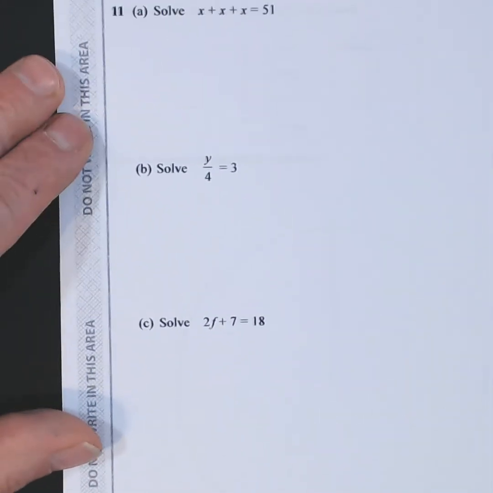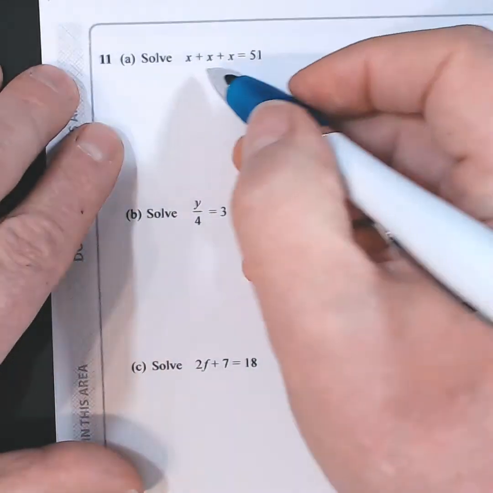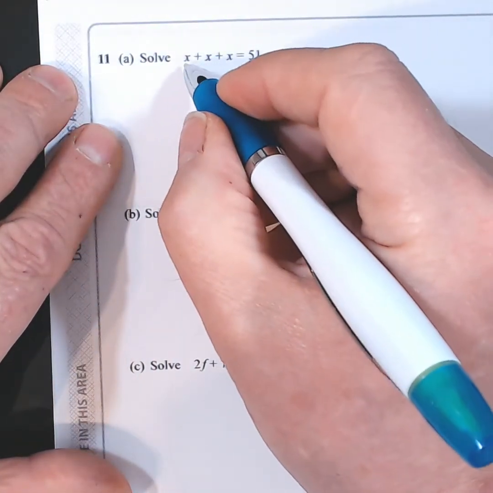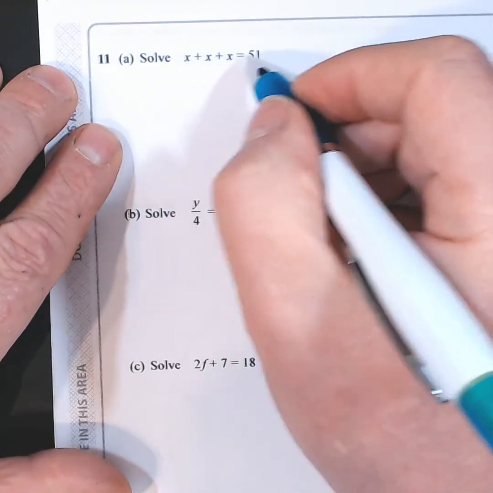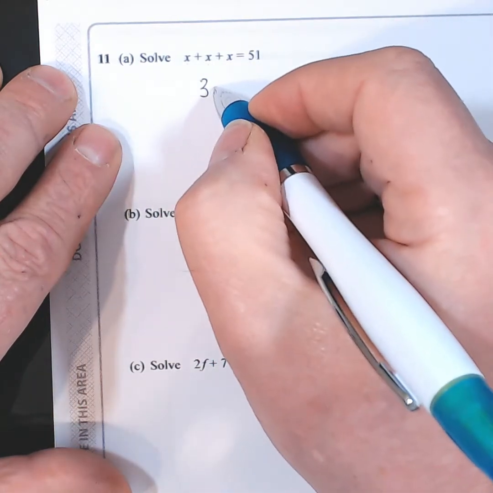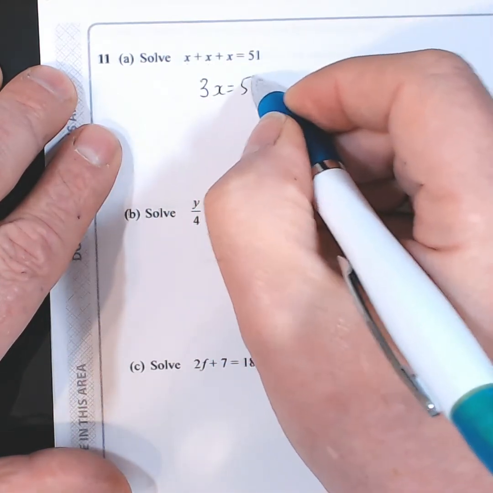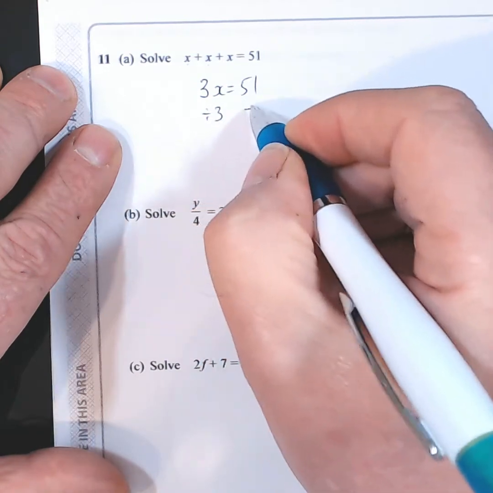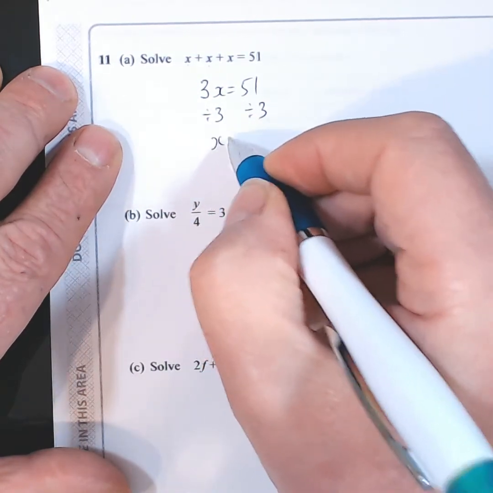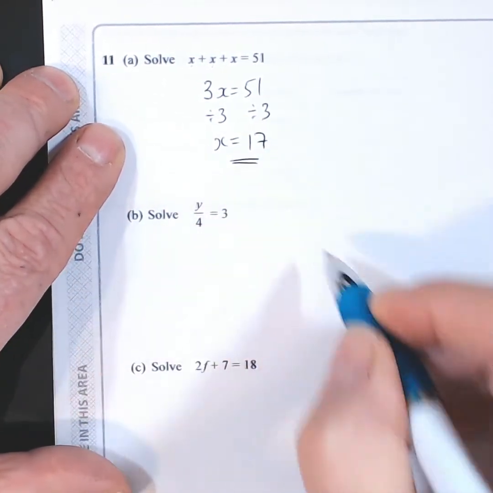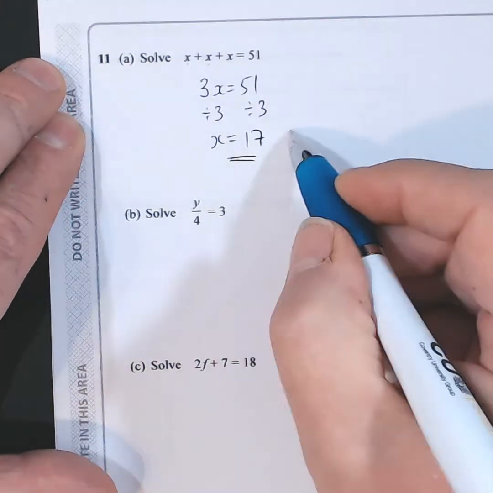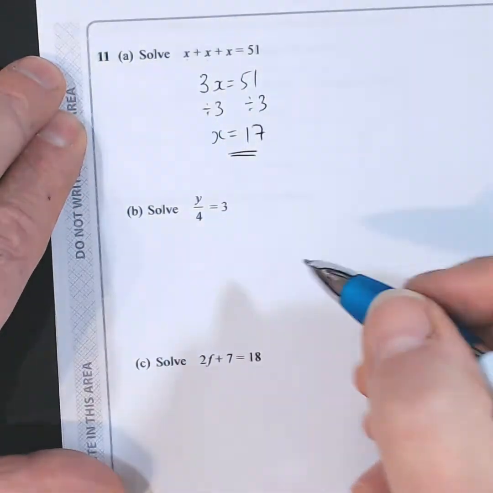Alright, so we've got some solve questions here. So it means we've got to find the value of x. So we know that when we add the same number 3 times we get 51. So this is saying 3 x's are going to be worth 51. So if we divide by 3, it'll tell us the value of 1x. So x is going to be 17. And if we checked by adding 17, that would work. Remember, use your calculators if you need to.